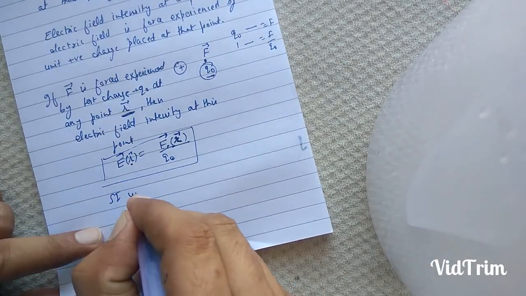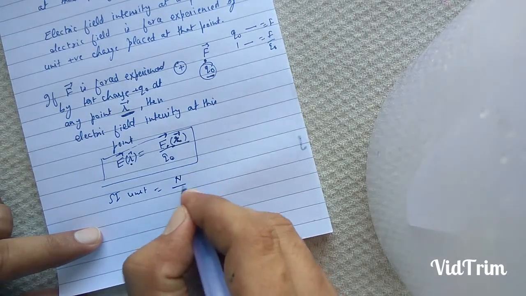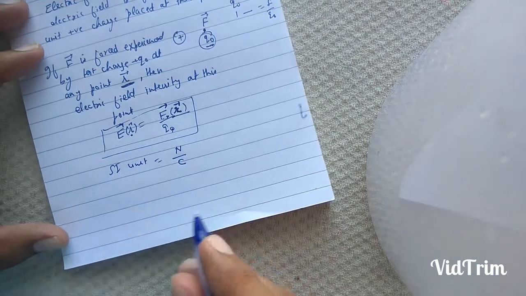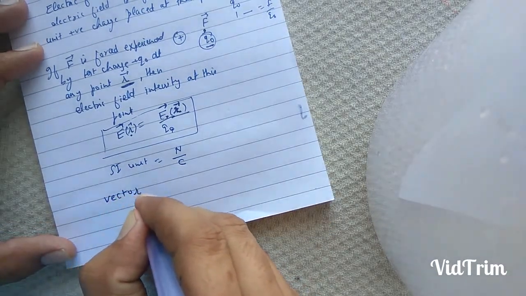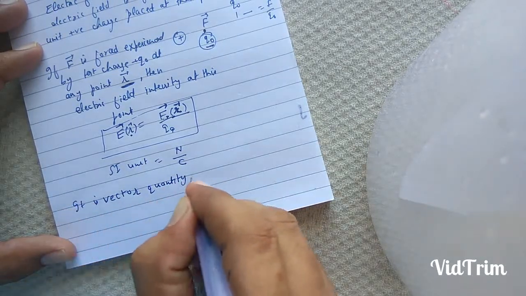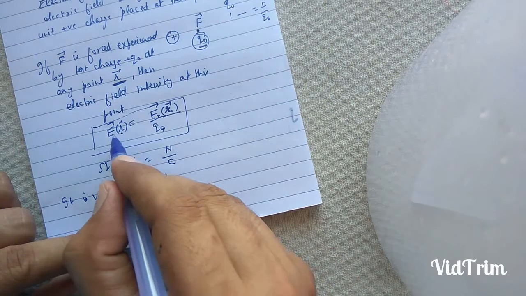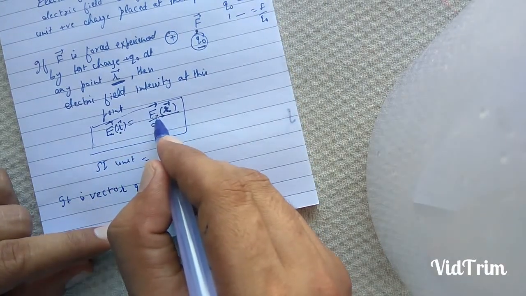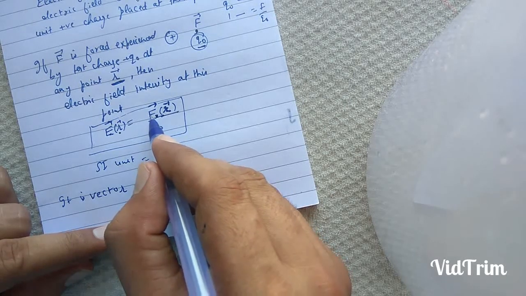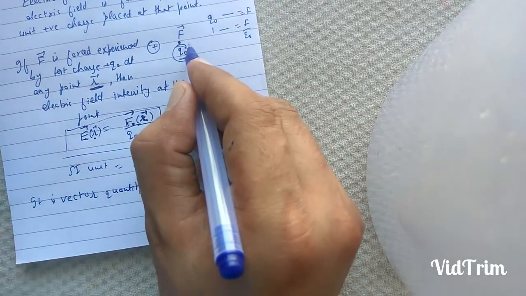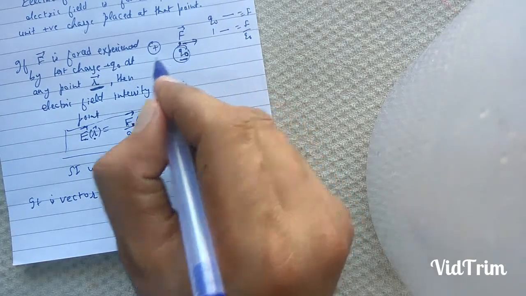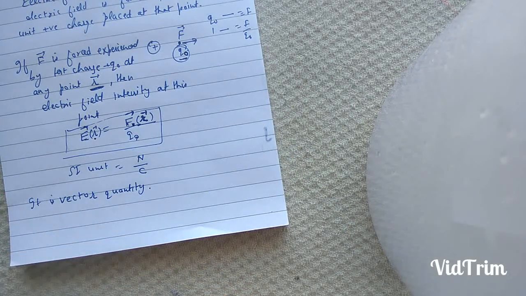SI unit of electric field intensity is Newton per Coulomb, because unit of force is Newton and unit of charge is Coulomb. Further, electric field intensity is a vector quantity. The direction of electric field intensity is the direction of force F. Now the direction of force is the direction along which test charge Q naught moves if it is free to move.